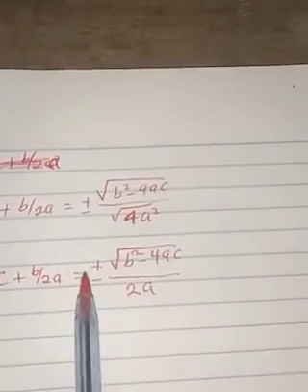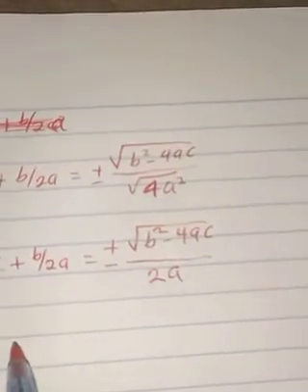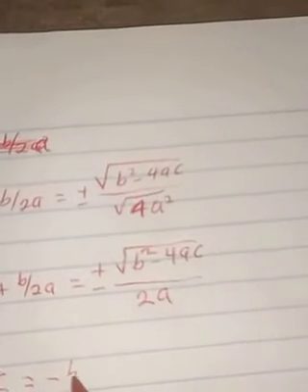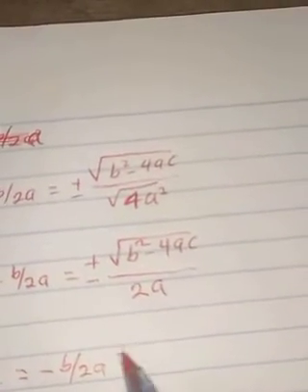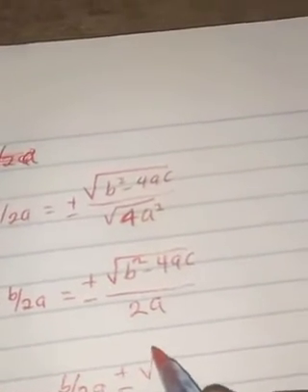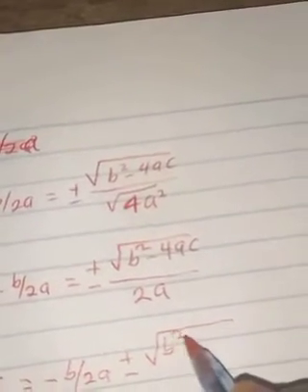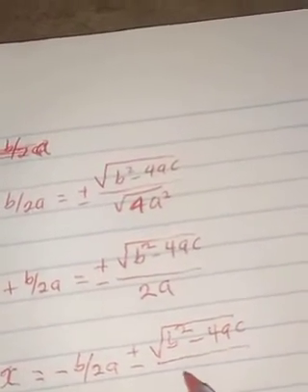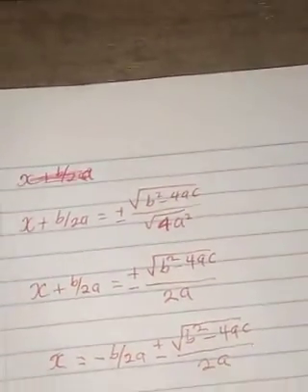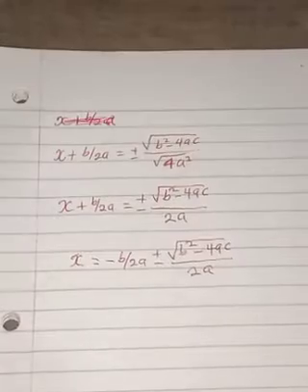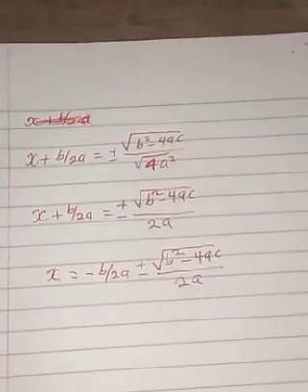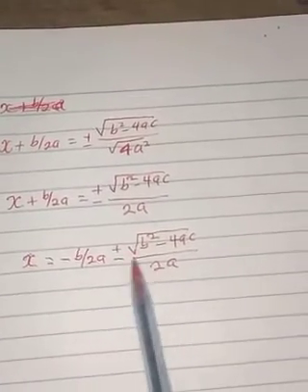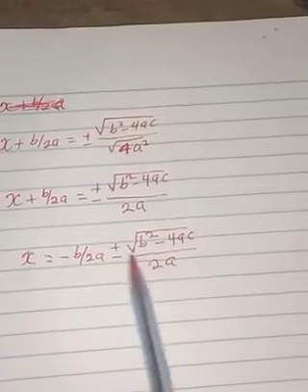Now let's look at something. Let's push this one here. So we are going to get x is equal to minus b over 2a plus or minus root of b squared minus 4ac all over 2a. Then we can say that both of them are having the same denominator.